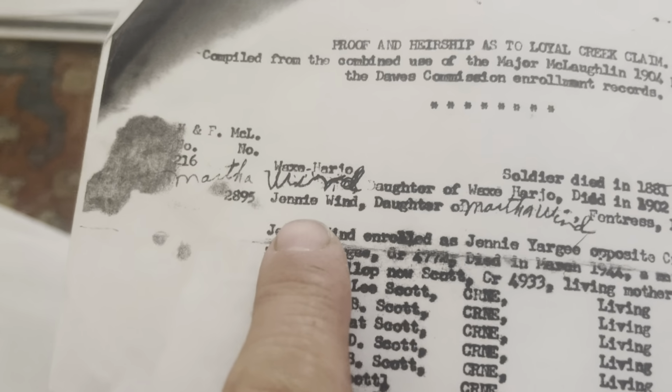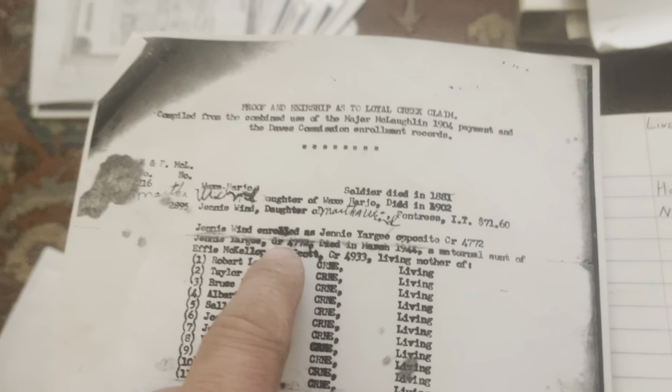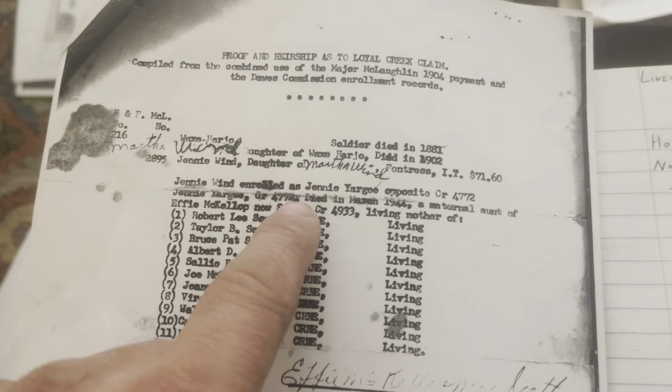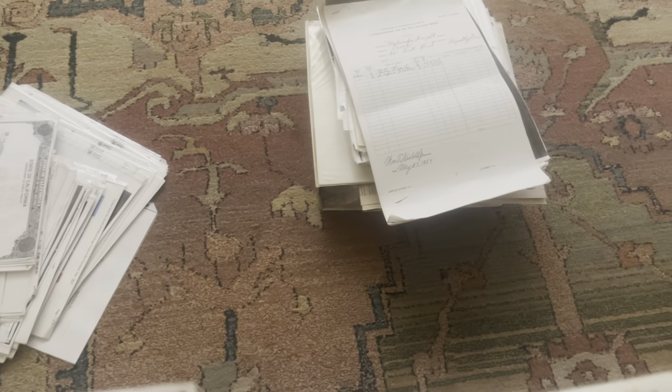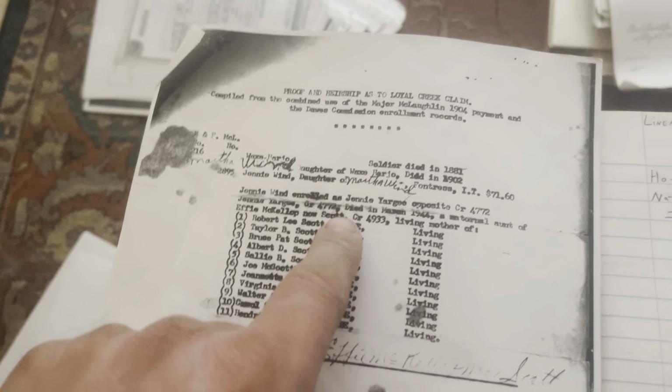This is Ginny Wind, daughter of Martha. She was never Ginny Wind. Ginny Wind is actually not Ginny Yargi. It says Ginny Wind enrolled as Ginny Yargi, blah, blah. No, that's actually incorrect. She always was Ginny Yargi. Her dad's name was Jeff Yargi, and I have a document here, one of the Laurel Creek Claim documents in that pile, that shows she was never married.